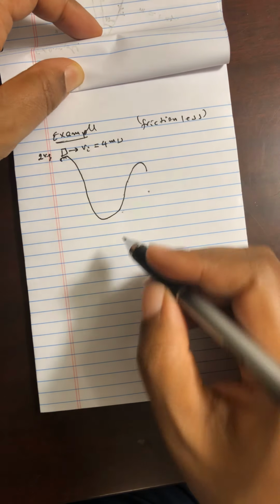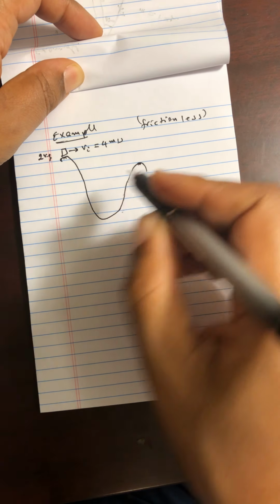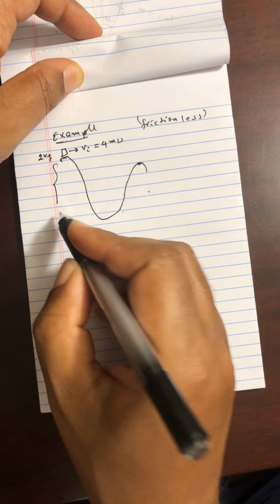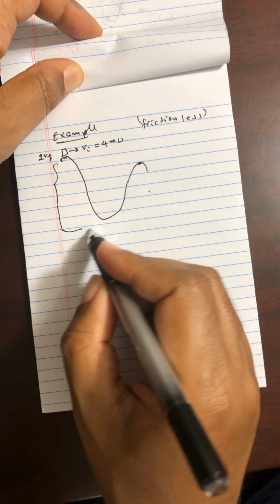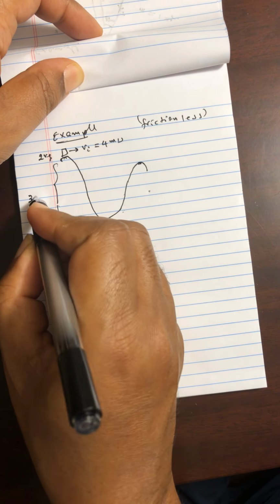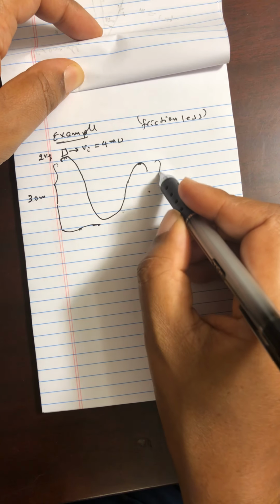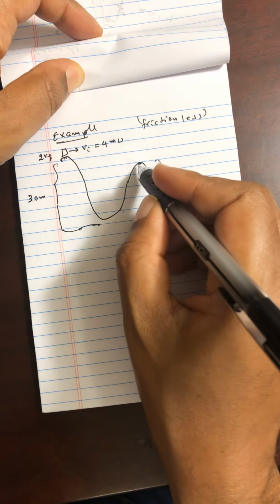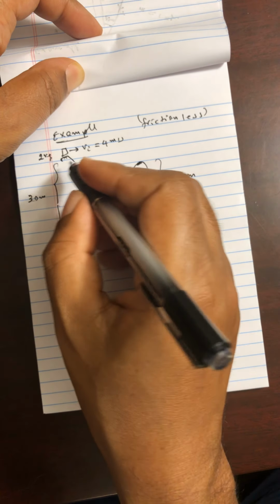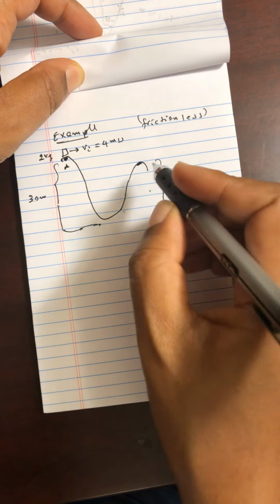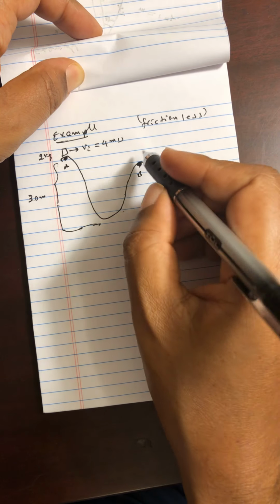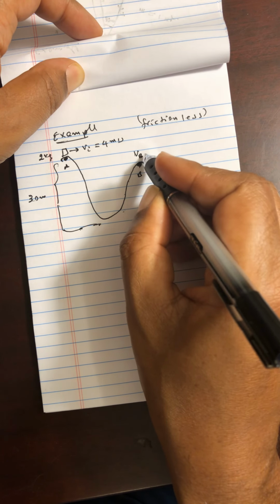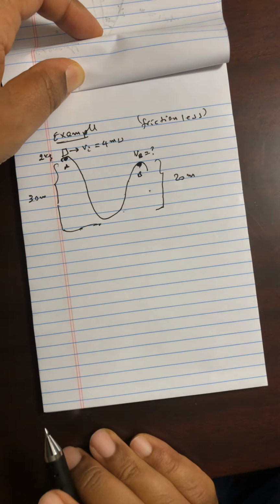Let's say this height over here is 30 meters, and this height over here is 20 meters. So the question is, let's call this point A, and let's call this point B. We want to calculate the speed right over here at point B.